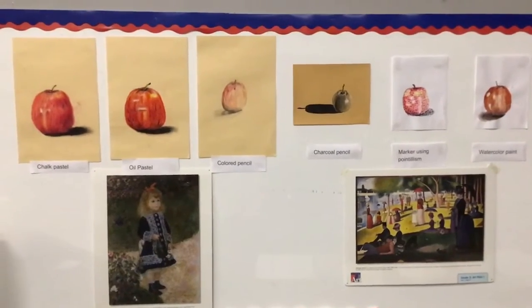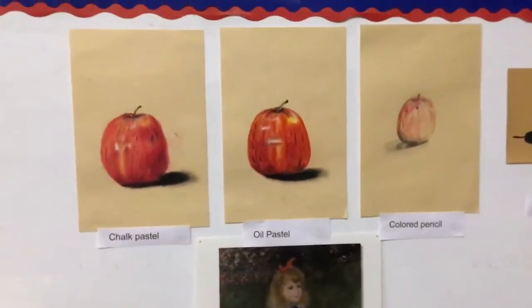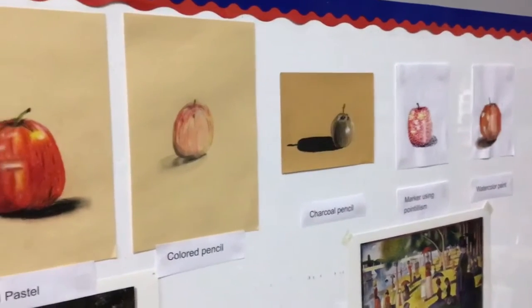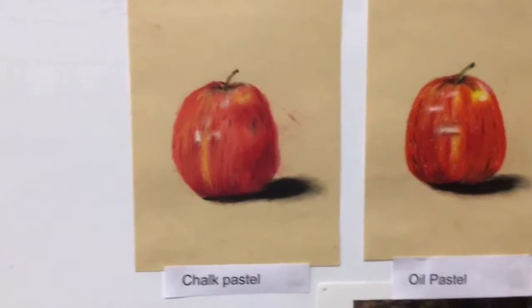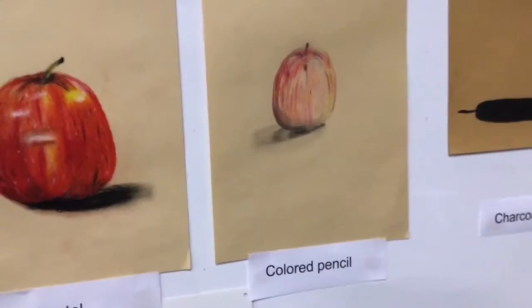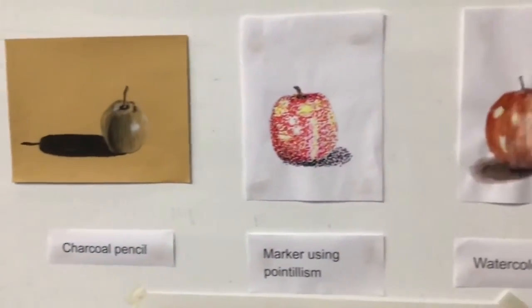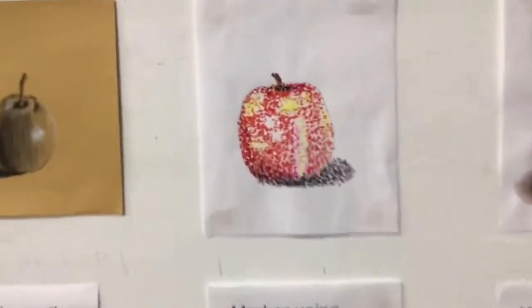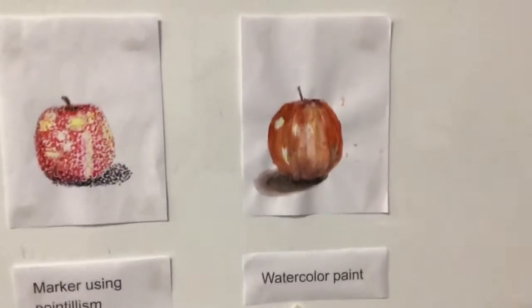We have been talking about subject matter and about medium. You can see here the subject matter was the apple. And there are several different mediums that the apple was created in. This first one was created in chalk pastel, then oil pastel, colored pencil, charcoal pencil, a marker, and we used the pointillism technique or art style, and watercolor. Each medium has a different look to it.